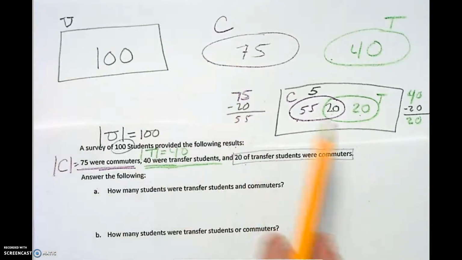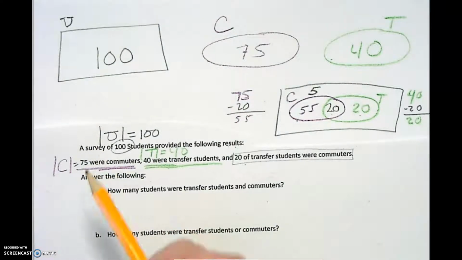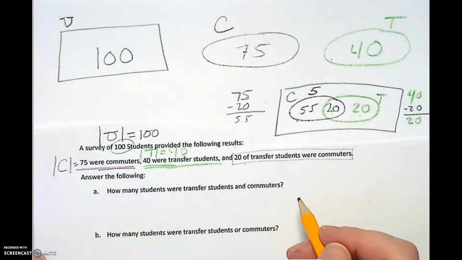So we've got the Venn diagram filled out. Now we're going to start answering some questions. So the first one is the one that we needed to actually fill it out in the first place. How many students were transfer students and commuters? And where did we find the and? The and was in the center of the Venn diagram.